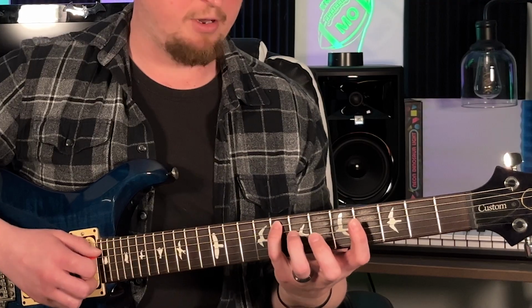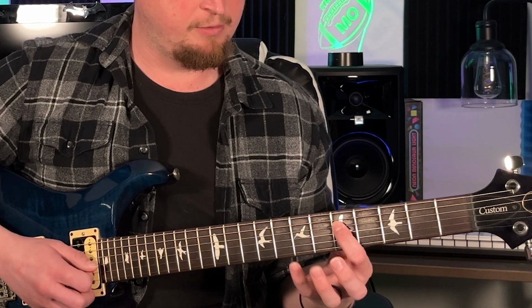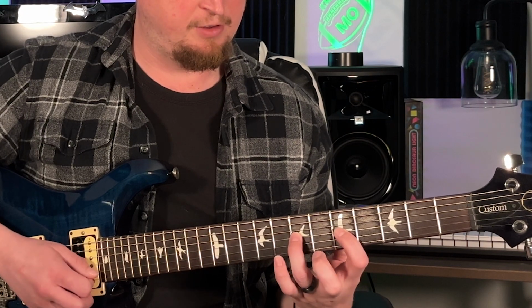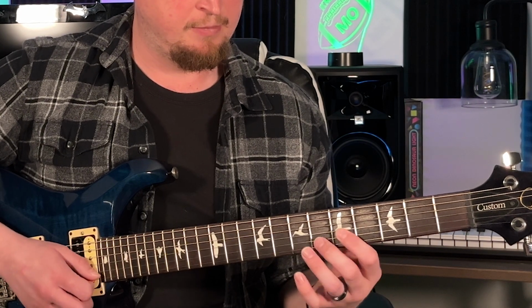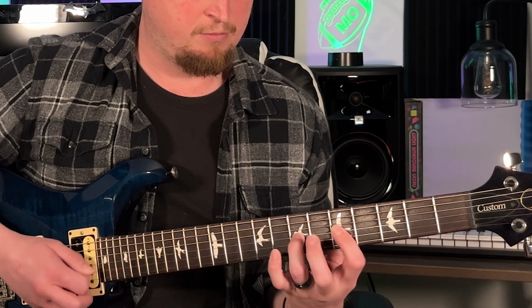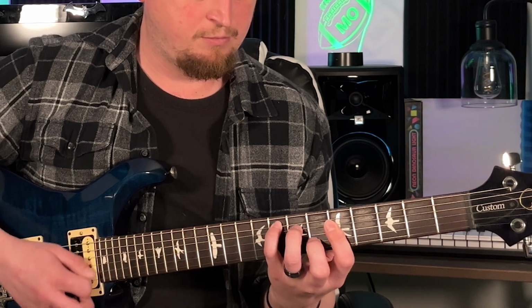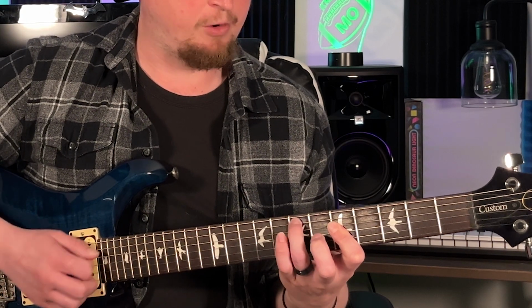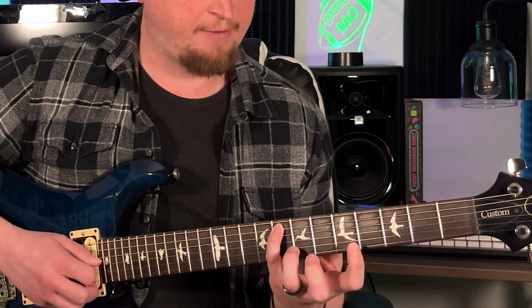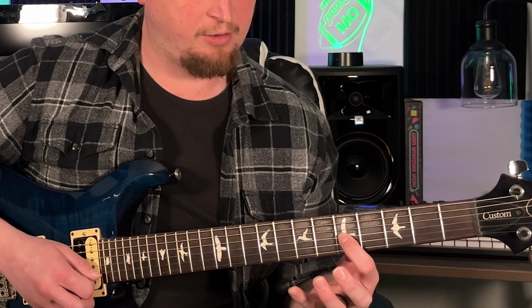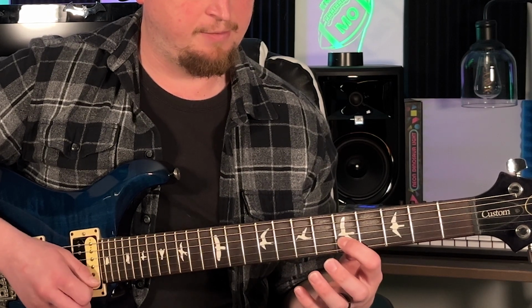And so we're going to do the same scale, G mixolydian, but around our F chord now. So it's going to be F, G, A, B, C, D, E, F. And then last is our C chord. We're going to start here, so it's going to be E, F, G, A, B, C, D, E.